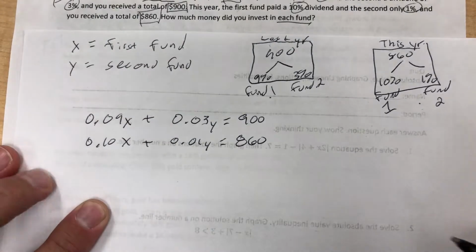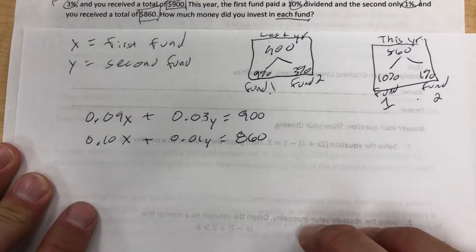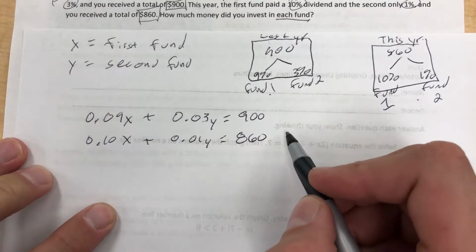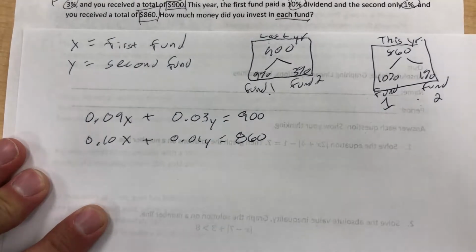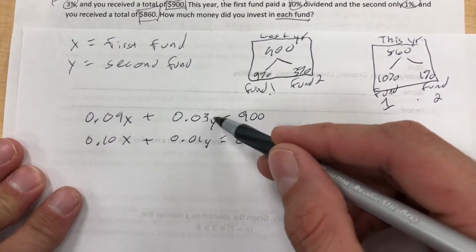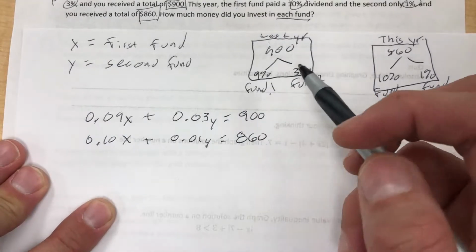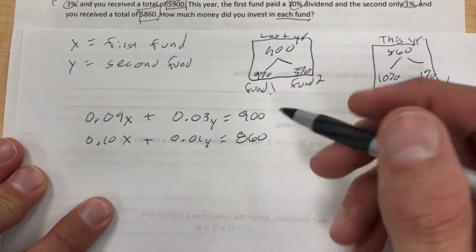Now I'm guessing that from here you could probably solve quite a bit of it. But I'll just show you how I would approach this. So I see that my Y values are pretty close because I can multiply 1 by 3 and get 3.